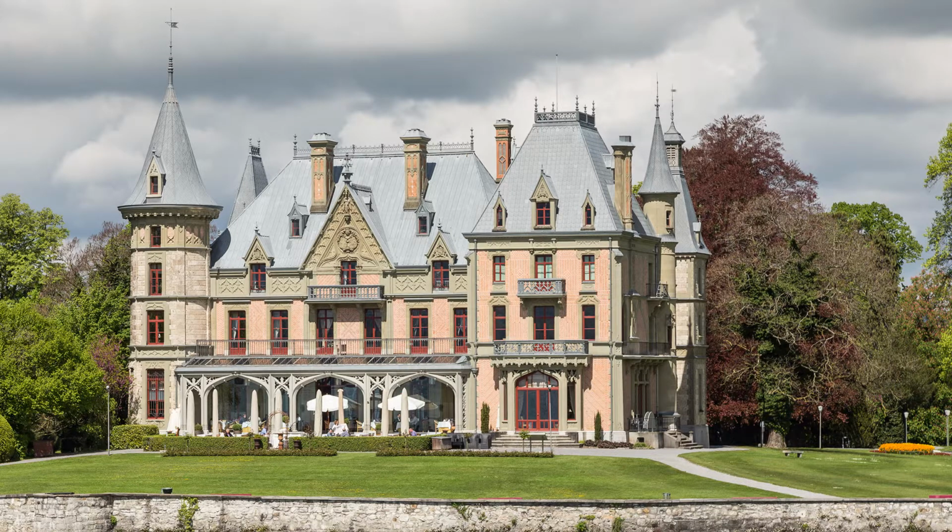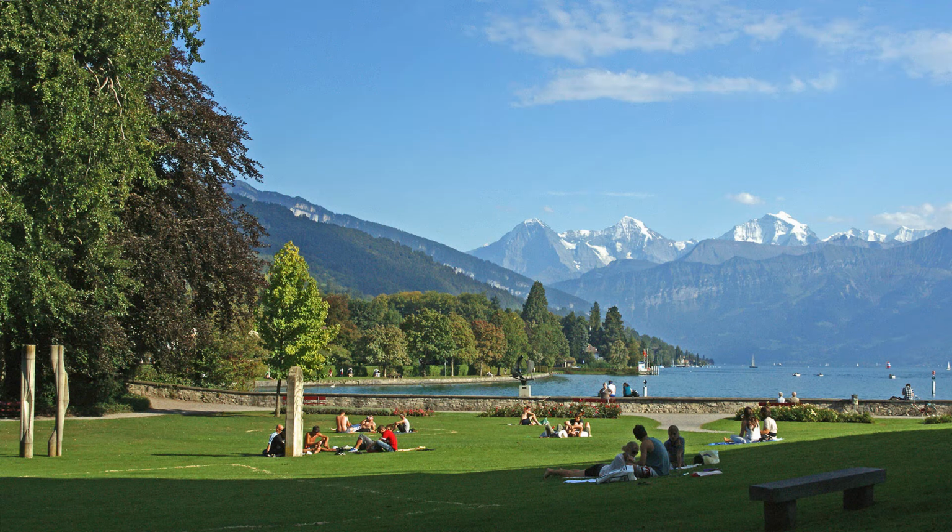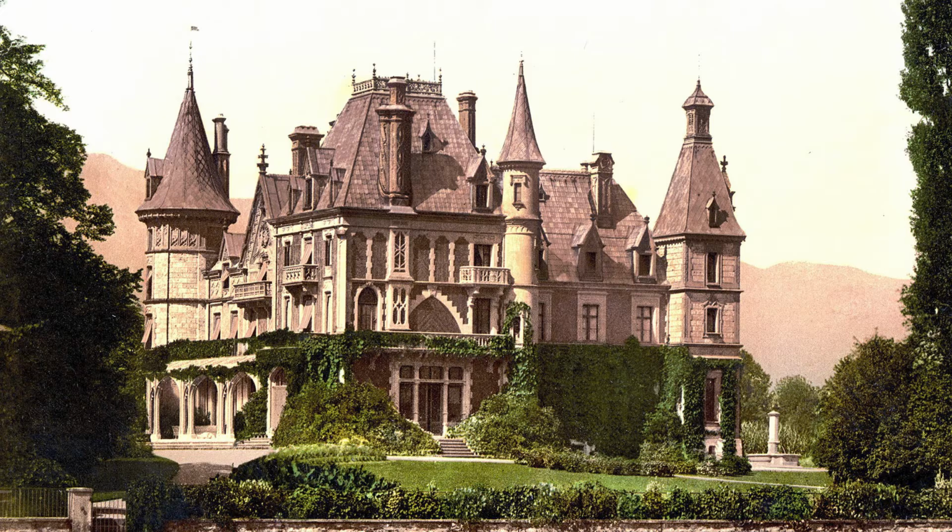I wanted to add a few distinctive landmarks to the map for some visual interest. One is this Schaudau Castle. It's a historic landmark that sits in a park at the entrance to the Our River.